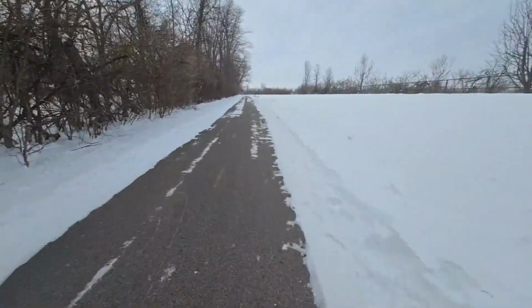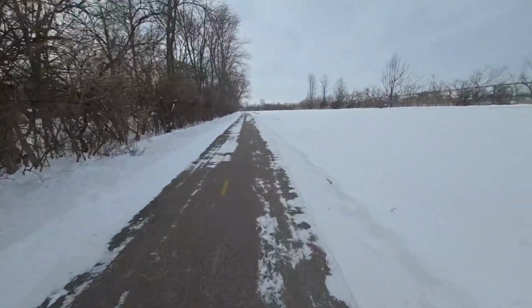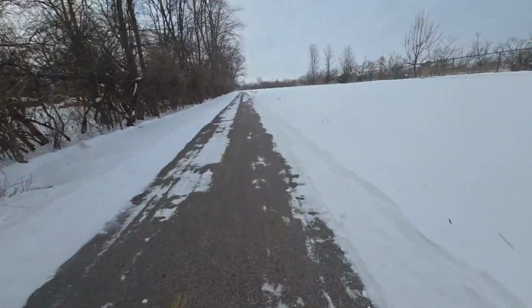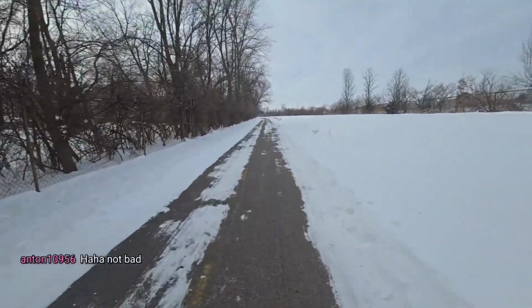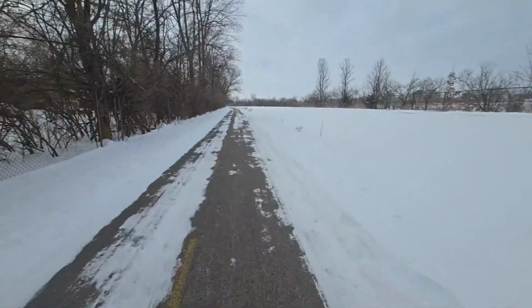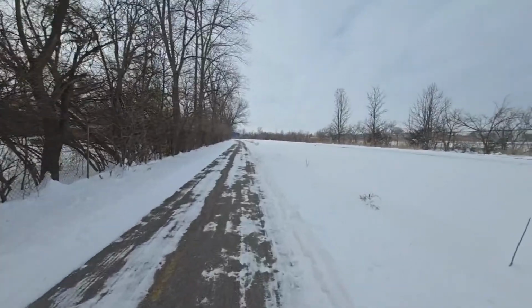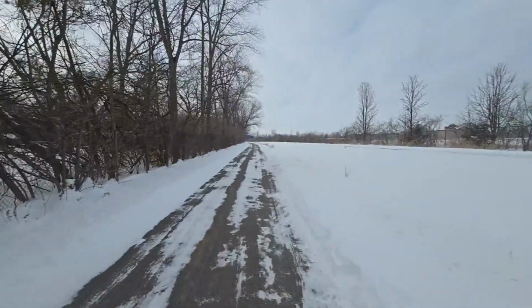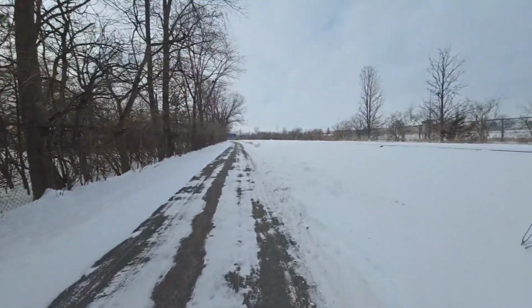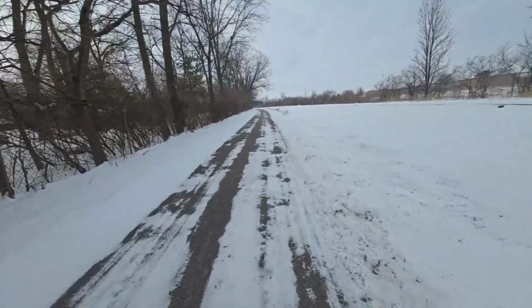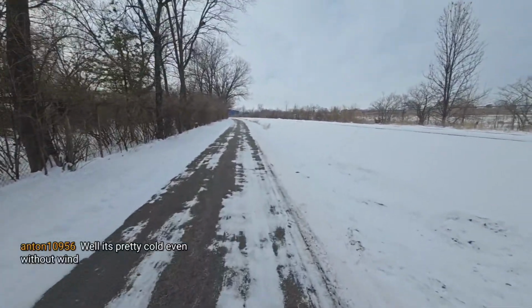Negative 36. Damn, that's not bad. Hey, as long as it's not windy. So I think here, I don't remember exactly what it was, but I know it was between like 0 and 11, I think. So, I mean, it's still pretty warm here.